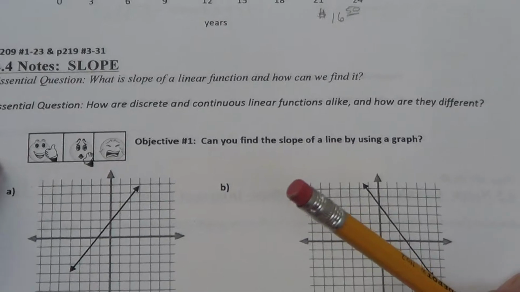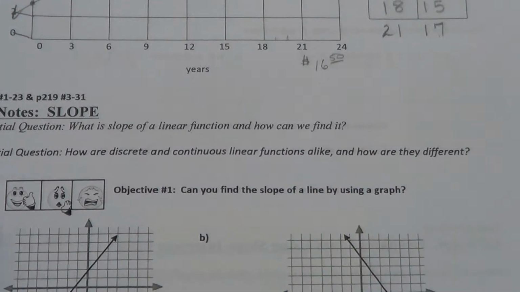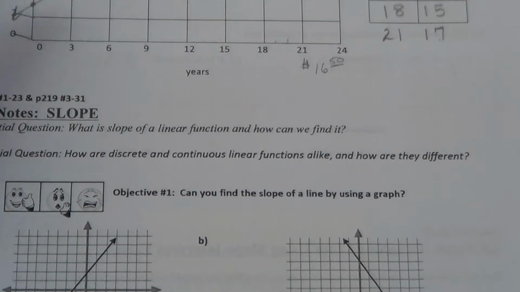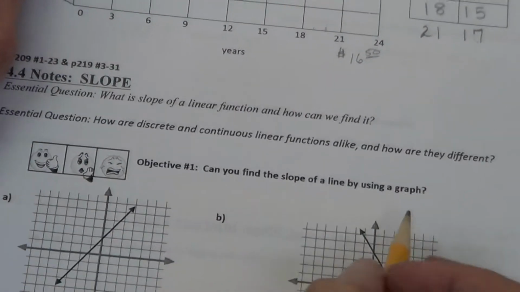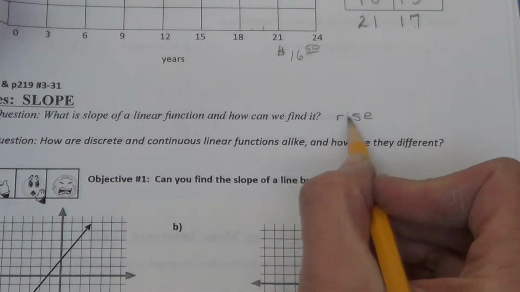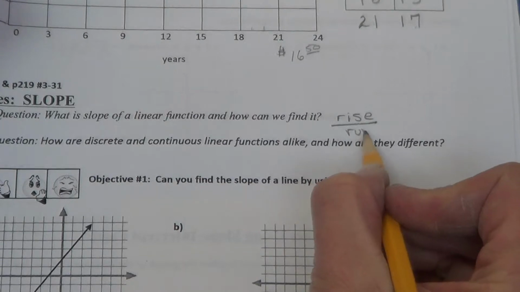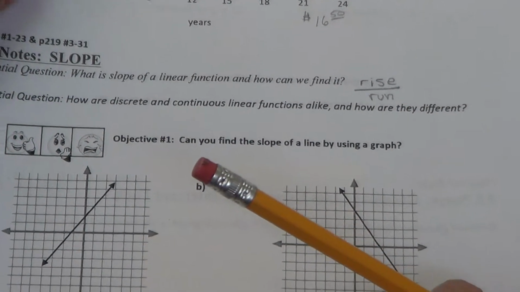Okay, what is the slope of a linear function and how do we find it? Many of you will think of slope, and luckily, because you've been taught well, you will think, oh, that's rise over run. You're exactly right. I just want to get better at spotting where it's at and making sure that you always rise and run.